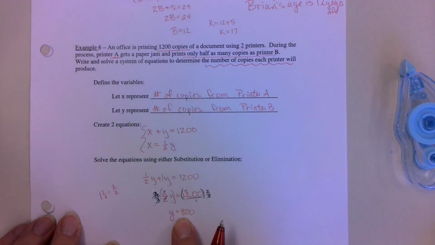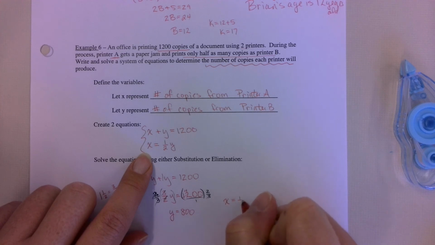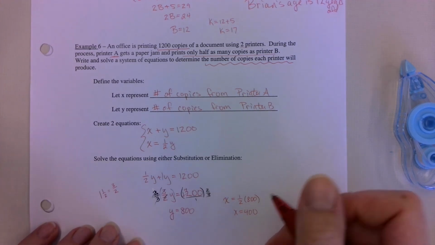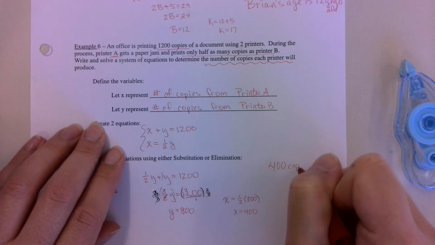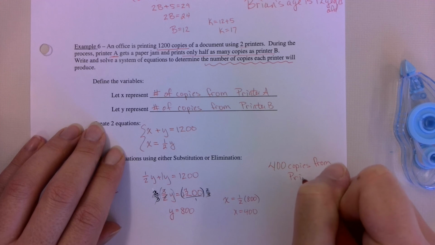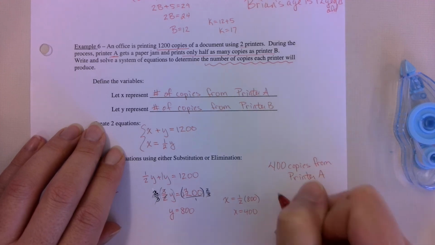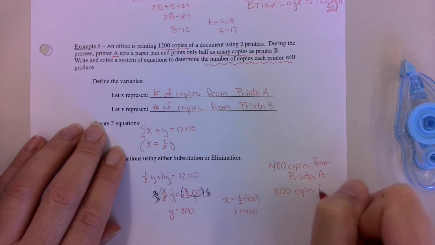Okay, so if printer B makes 800, then printer A is half of 800. And so X is 400. So let's finish our problem by giving our labels. So 400 copies from printer A, or you could just say printer A 400 copies, and then 800 copies from printer B.